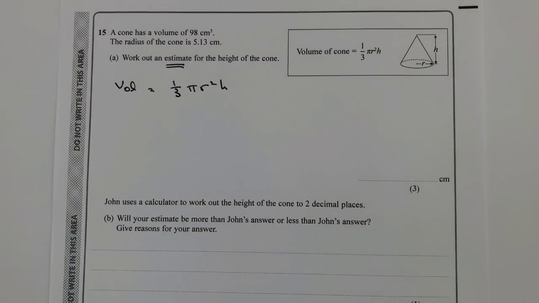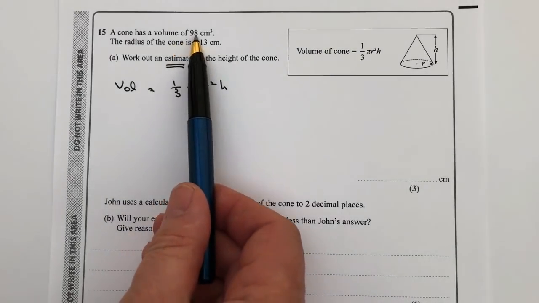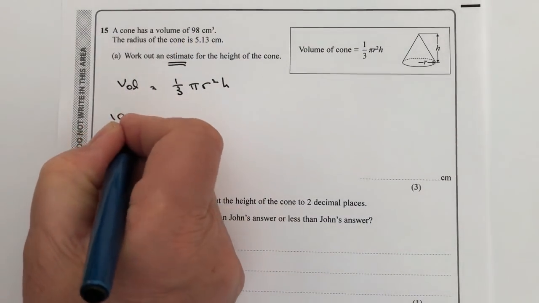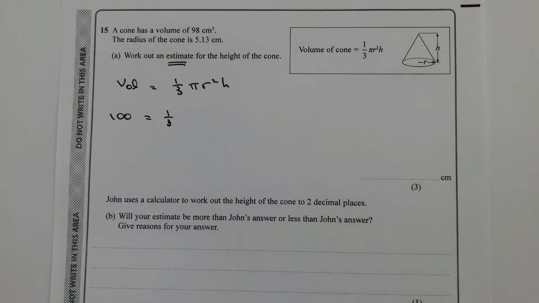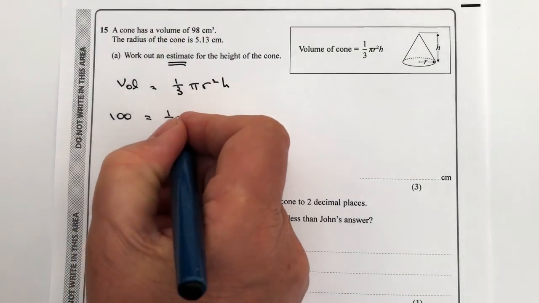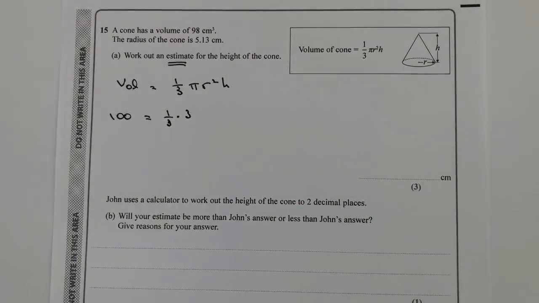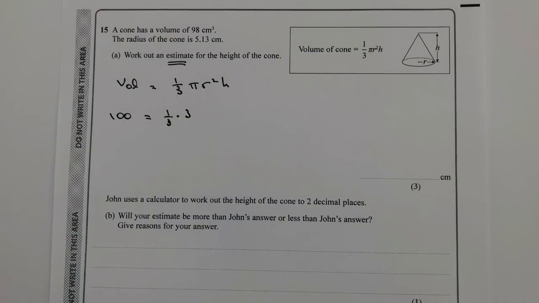Okay, so what I'm going to do is, rather than using 98, I'm going to say, because it's an estimate of the volume, I'm going to use 100. So 100 equals 1/3. Now in this particular case, rather than using pi, I'm actually going to leave that as 3, I think. I'm going to put 3 as pi, okay? So that's easy enough for me, because 1/3 times 3 is going to be 1. So that works out very well. Bearing in mind this is an estimate, they're not asking you to exactly calculate the whole question. It's just an estimate.